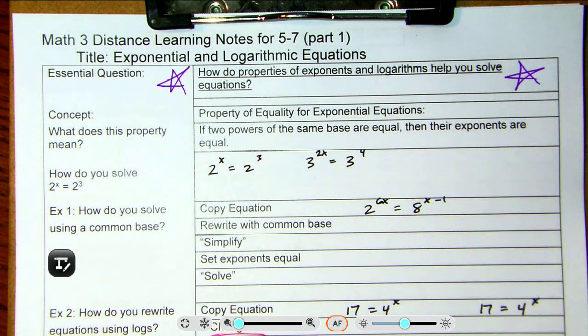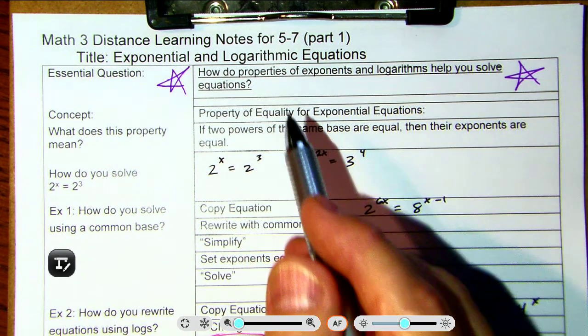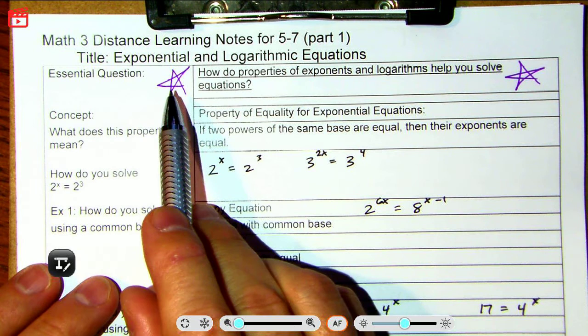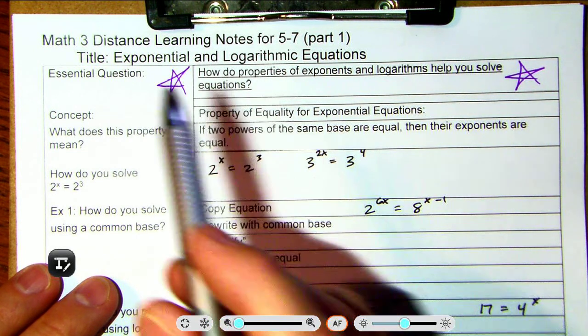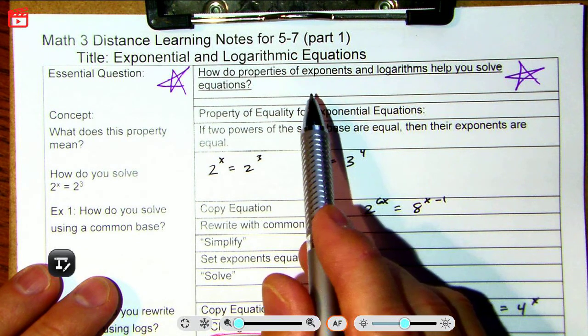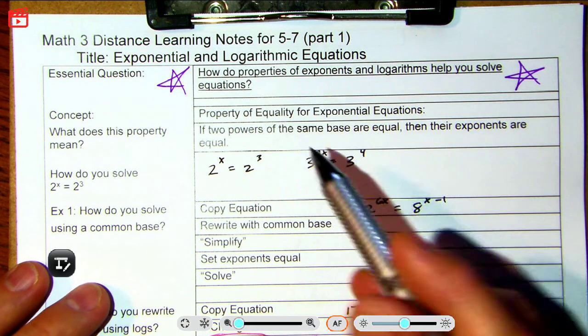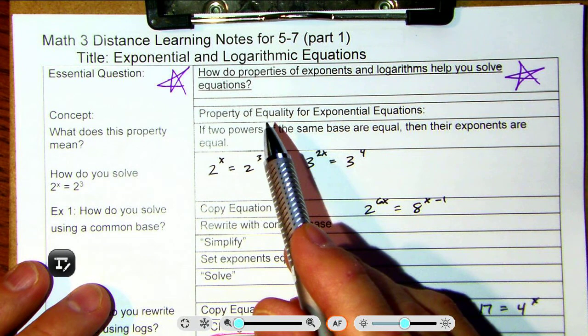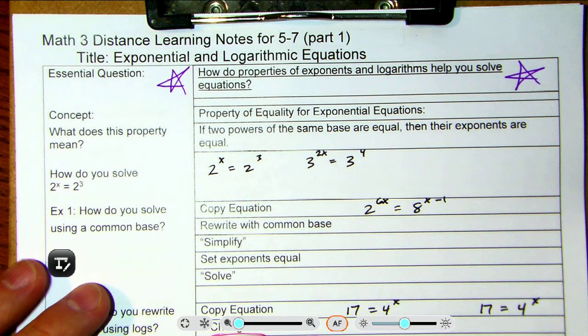Okay, here's the first video for part 1 of 5-7. We're talking about exponential and logarithmic equations. The essential question is, how do the properties and exponents of the logs help you solve equations? And you're going to see there are these properties of equalities and also the power property from logarithms that allow us to do that.